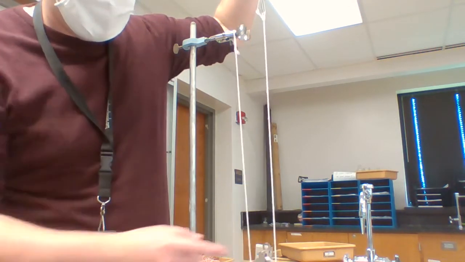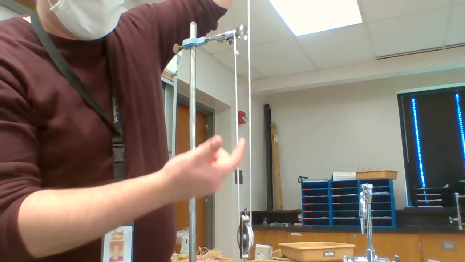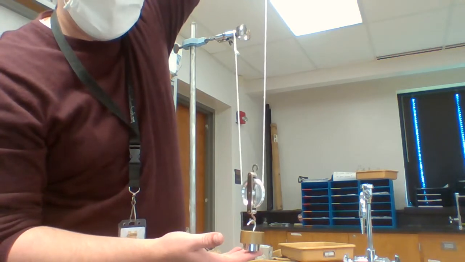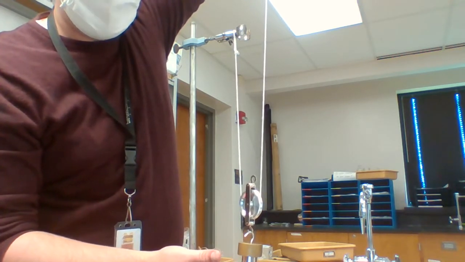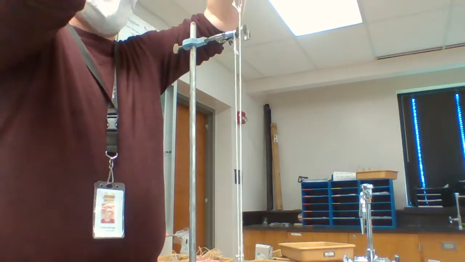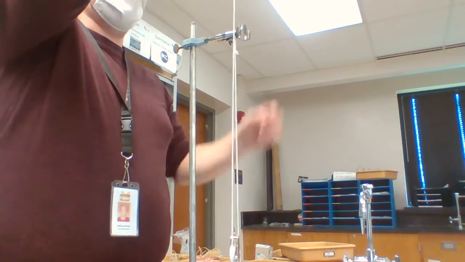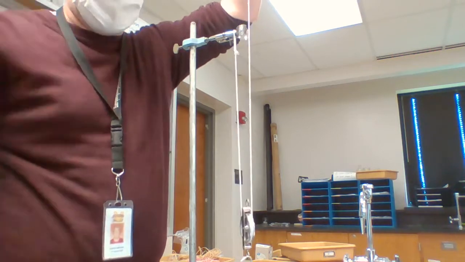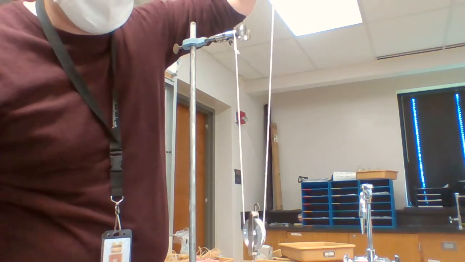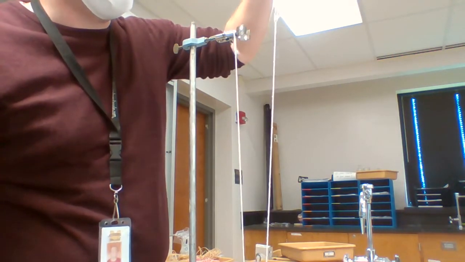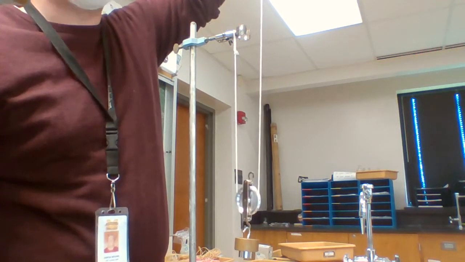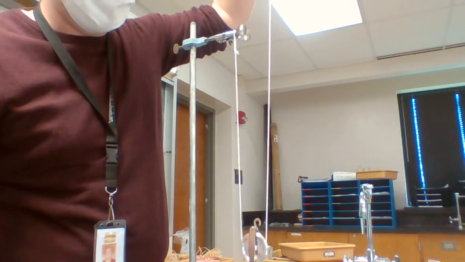We said this is just one movable pulley, and there's only one rope going upwards. We are still using the same weight here, so the output force is going to be the same. Now, as I lift this up, this is requiring 1.6 newtons in order to lift it. So our input force is 1.6 newtons in this situation.